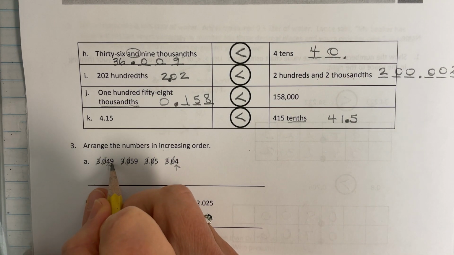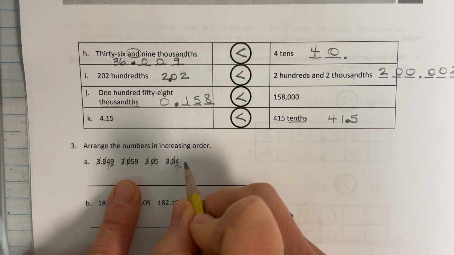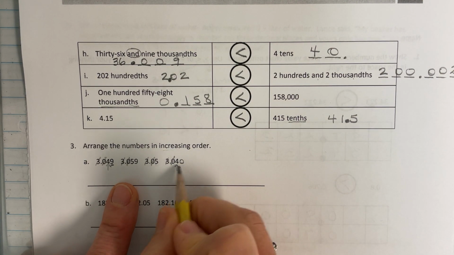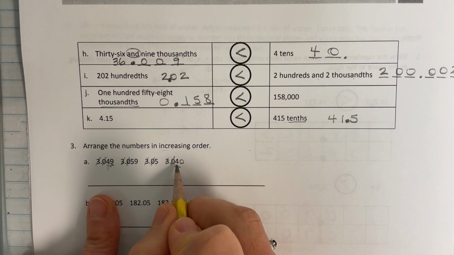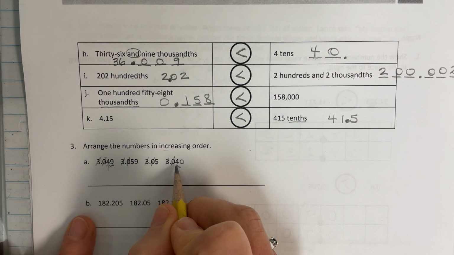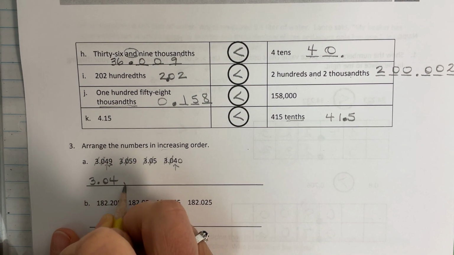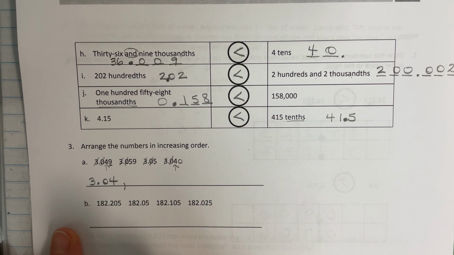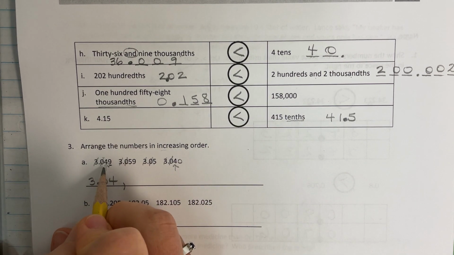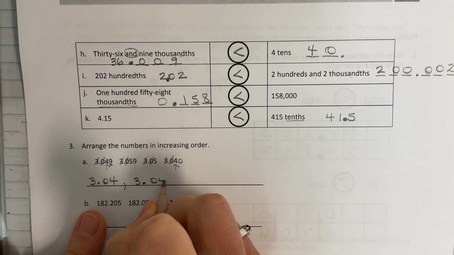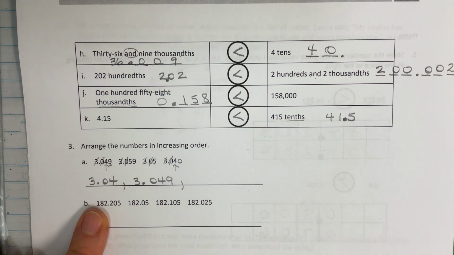Well, this one has a 9 and this one doesn't have anything there, so I could put a 0, okay? A 0 is less than 9, so this number is the smallest. So this is the one I will write first. 3 and 4 hundredths. That's my first number, smallest. Okay, so I used that one. And then this is my next smallest number. 3 and 49 thousandths. Okay, so those are the 2 smallest.